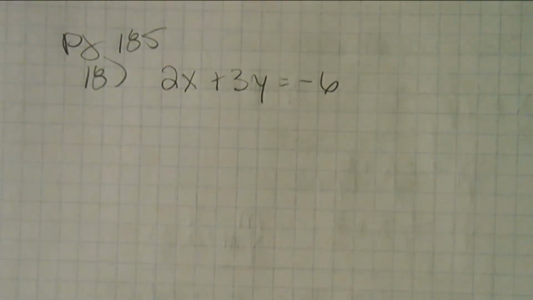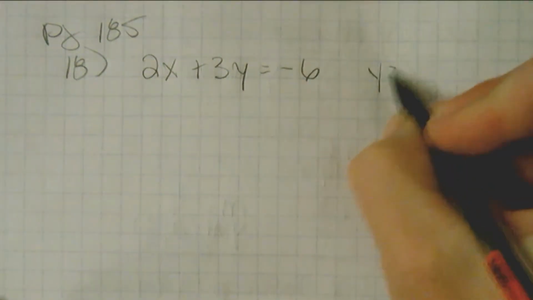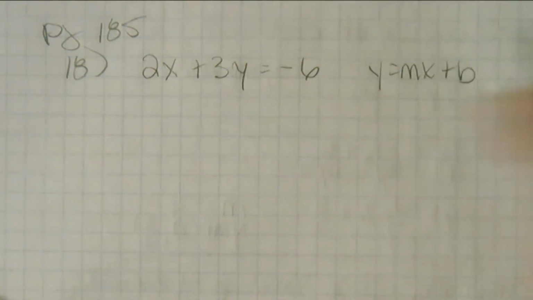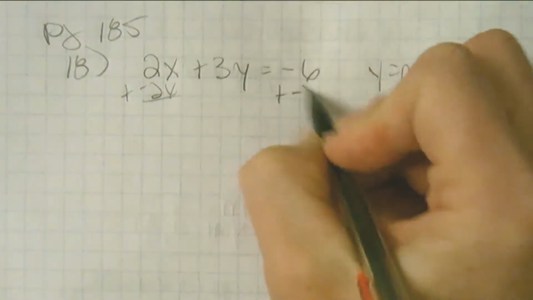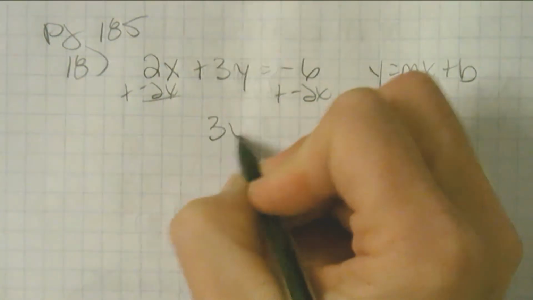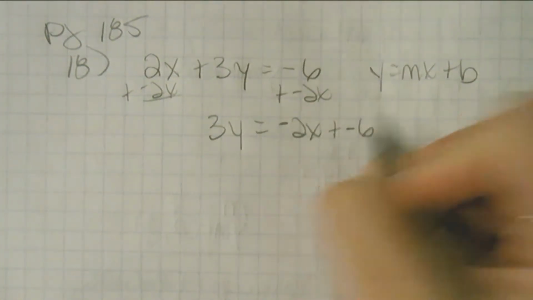All right, remember you guys, the only way that we're going to do this right now is by turning this into slope-intercept form, which is y equals mx plus b. All right, so I'm going to add a -2x to both sides. So I get 3y is equal to -2x plus -6.